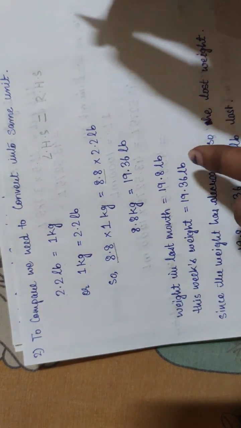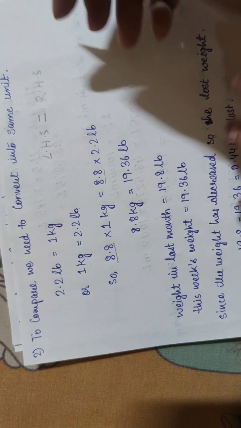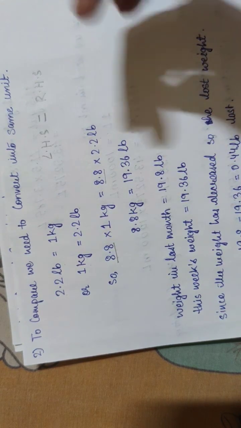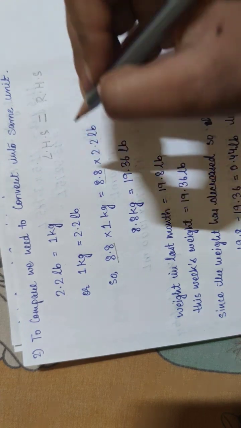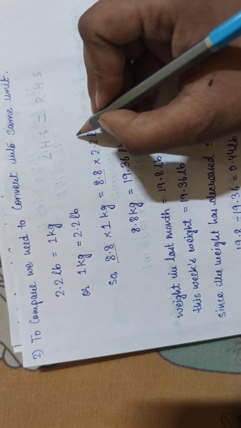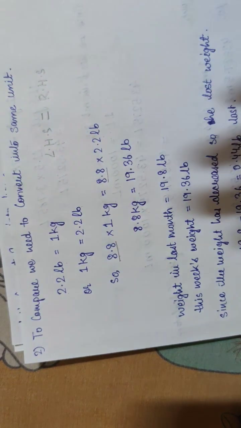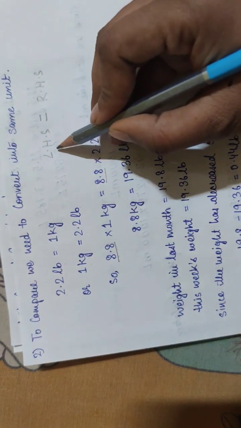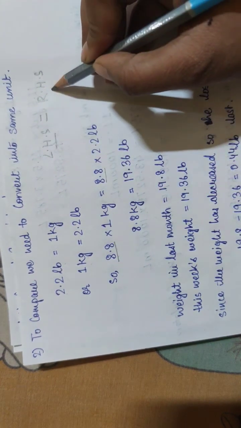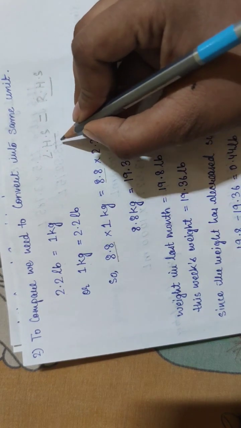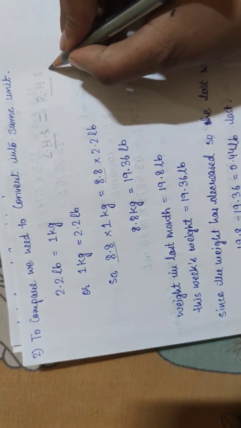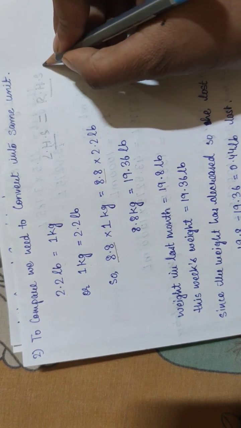In order to get to the answer, we do some actions, like we add something, subtract something, multiply by something, or divide by something, but the rule is we have to do it equally for the left hand side and the right hand side. Like if you are adding plus 5 to the left hand side, you have to add plus 5 to the right hand side also.